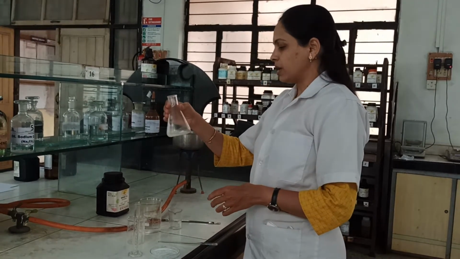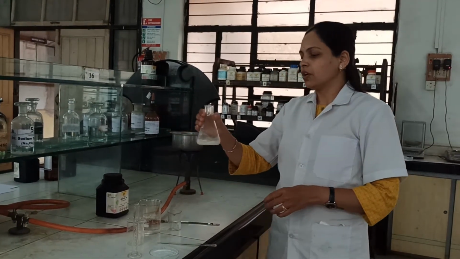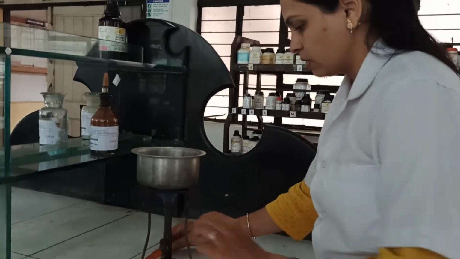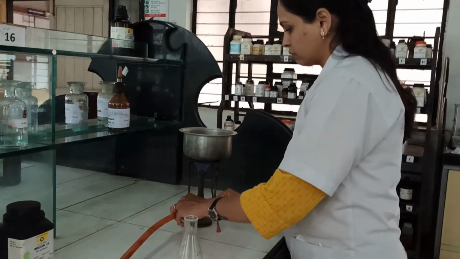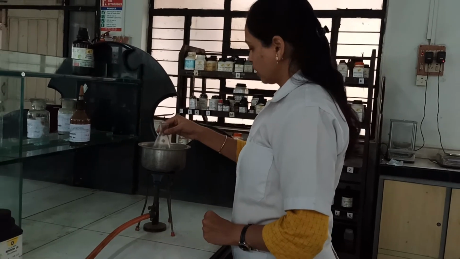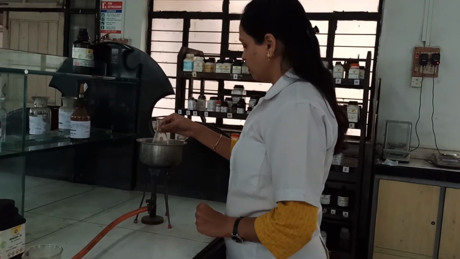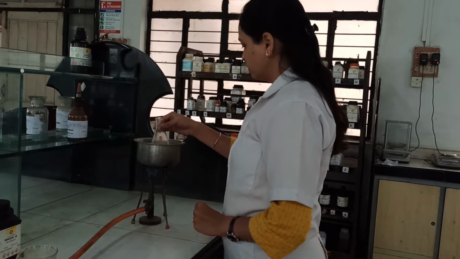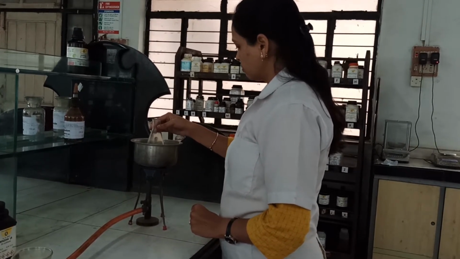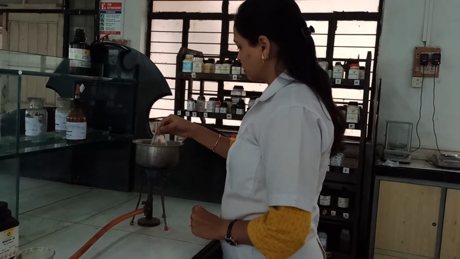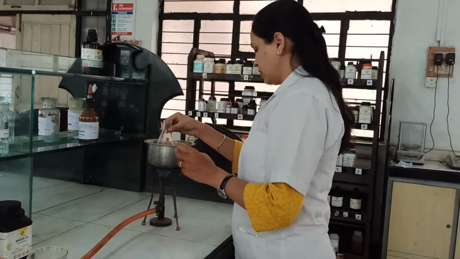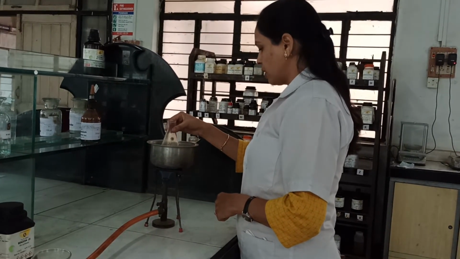After the addition of benzoin and concentrated nitric acid, we have to boil this solution on the water bath. You have to stir the content while boiling. You have to heat this content on the water bath for about 1 hour.